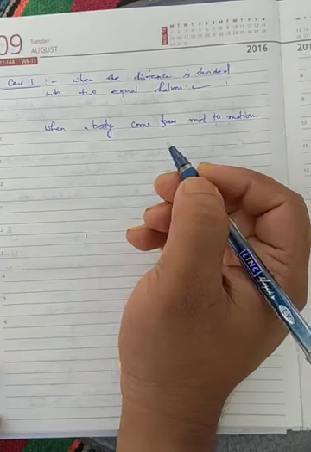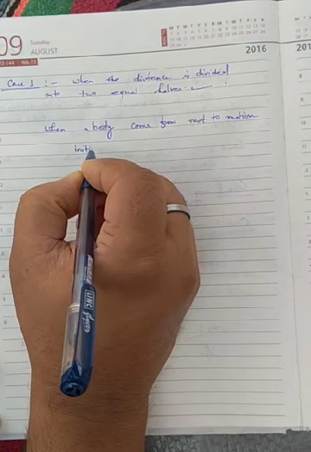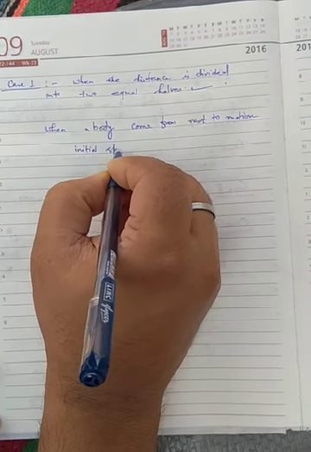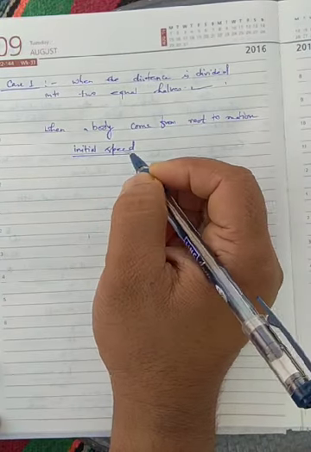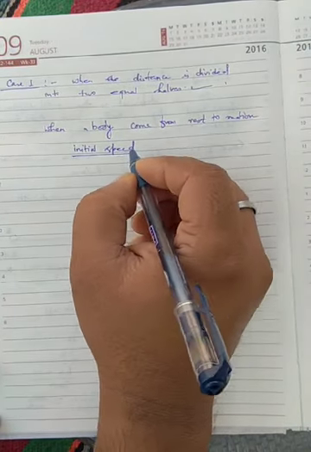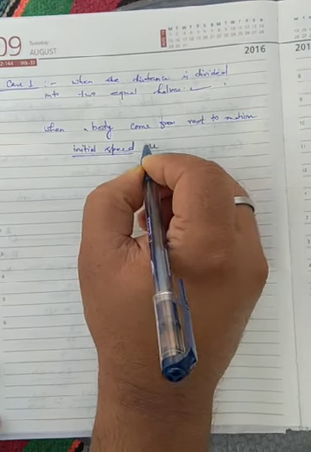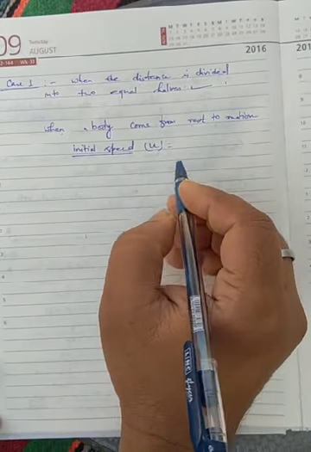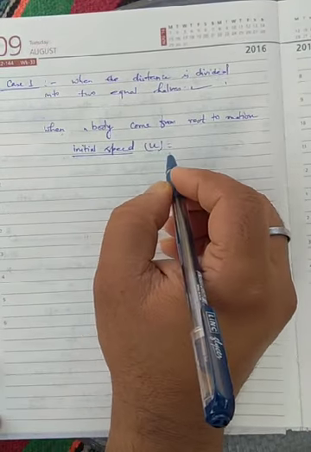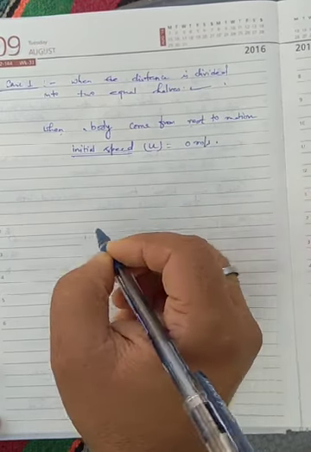We will say no. So that initial speed, when you are resting, you are having no movement in the body, is called u. It means initial speed. So whenever a body comes from rest to motion, initial speed is 0 meter per second.